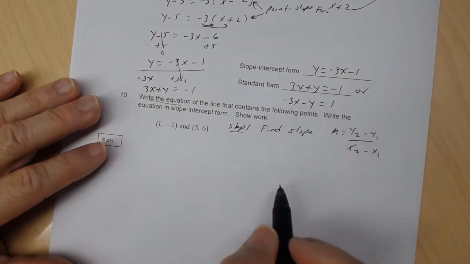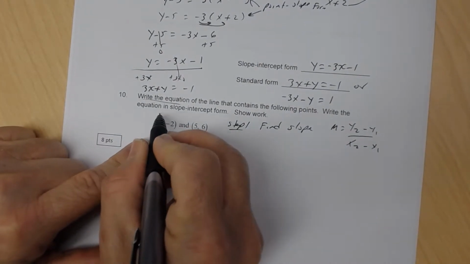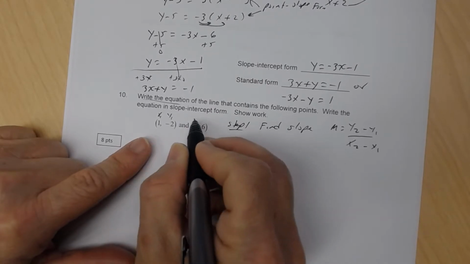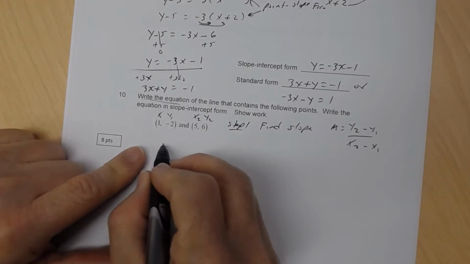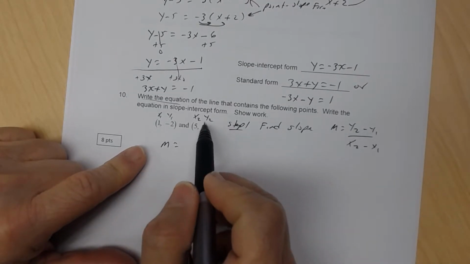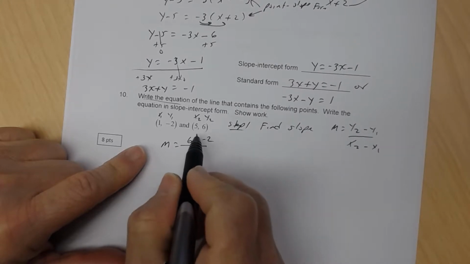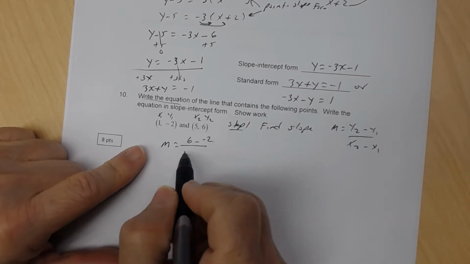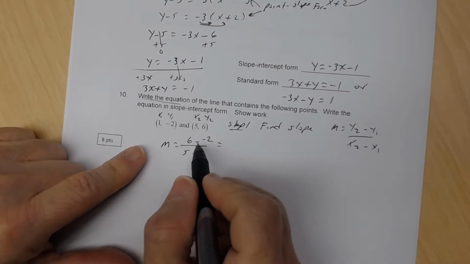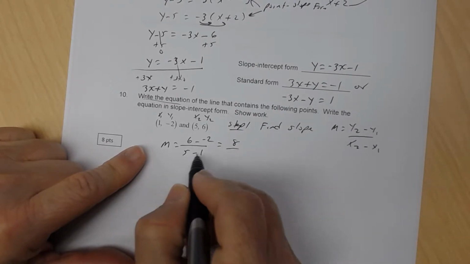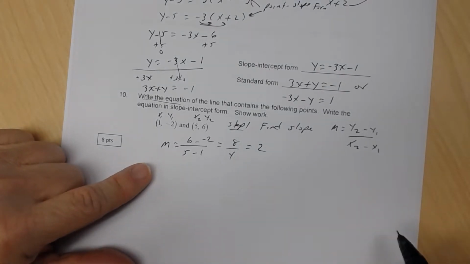And so you just subtract your values. It might be a good idea to label these x1, y1, x2, y2. So the slope would be y2, which is 6, subtract y1, which is -2, divided by x2, which is 5, subtract 1. 6 subtract -2 means 6 plus 2, which is 8. 5 minus 1 is 4. And so you get 8 divided by 4 is 2. So the slope is 2.